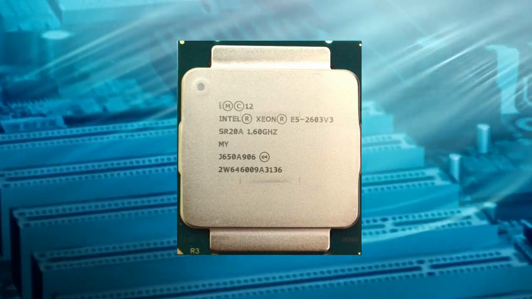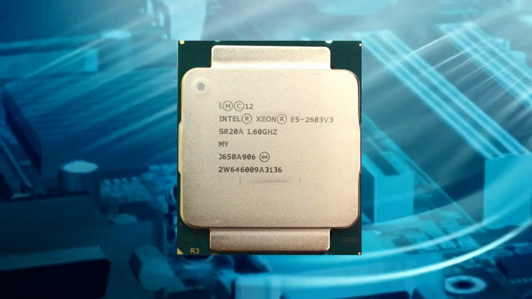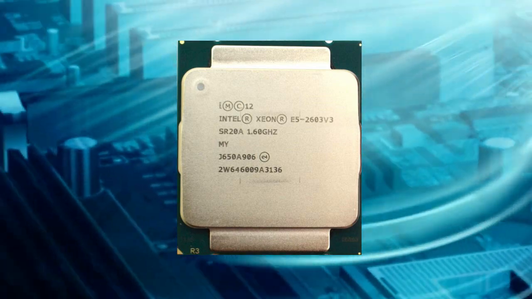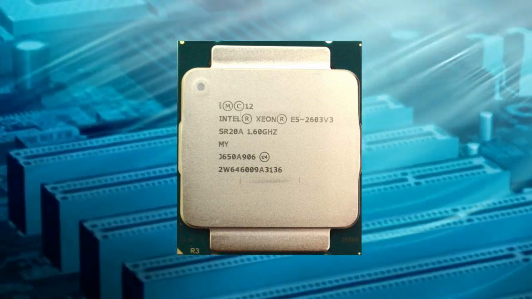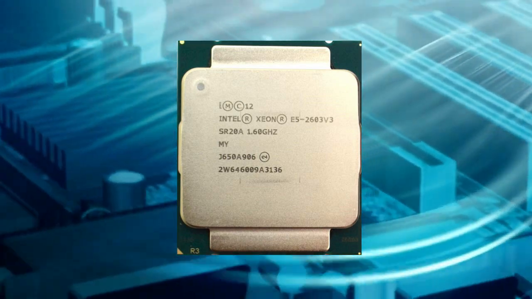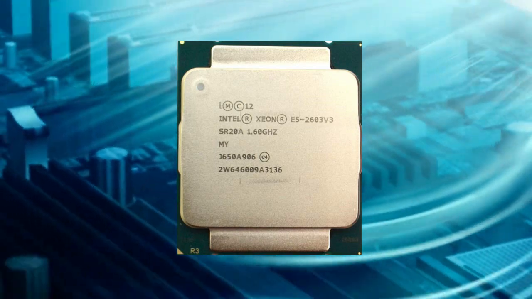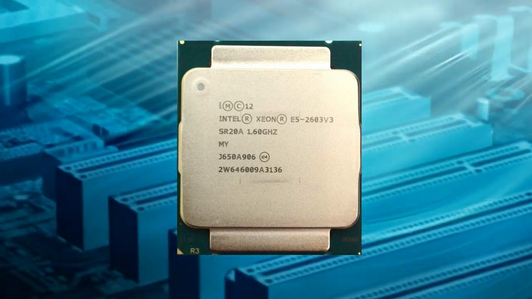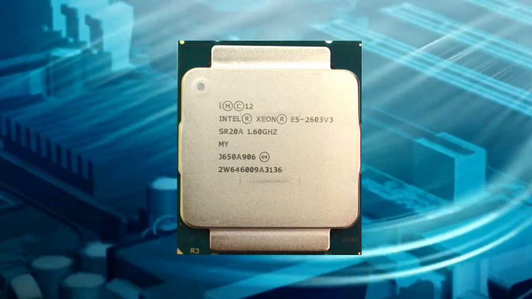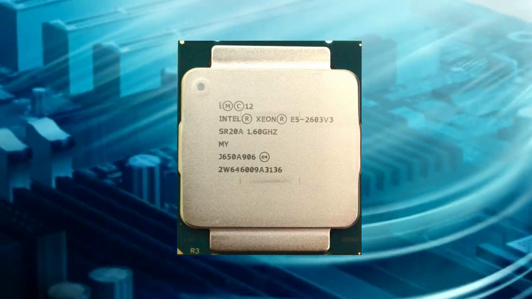Processor speed. The Intel Xeon E5-2603 v3 CPU has a base clock speed of 1.6 GHz. The Xeon E5-2603 v3 CPU also has a thermal design power, TDP, of 85 watts, which is a measure of the amount of power the CPU requires to operate.